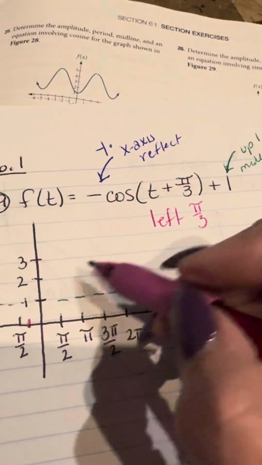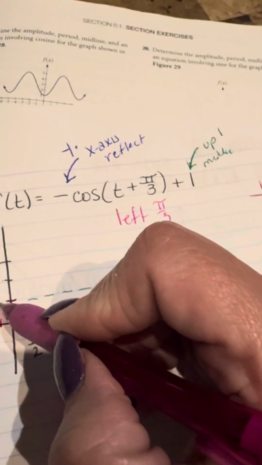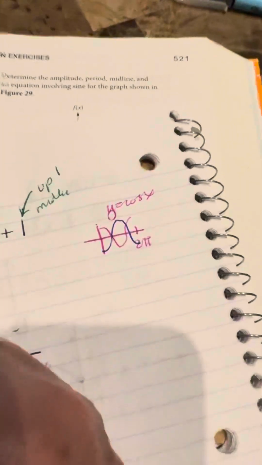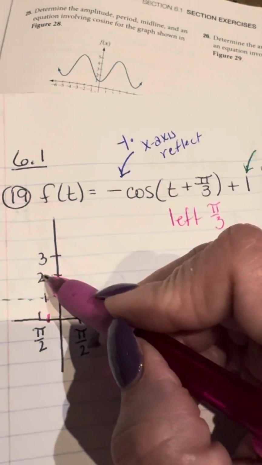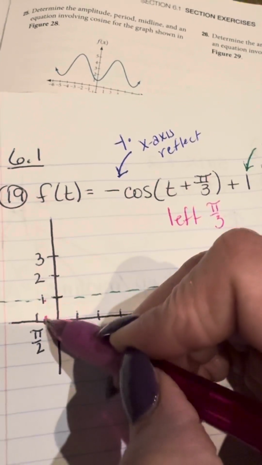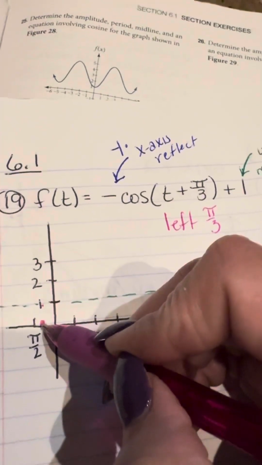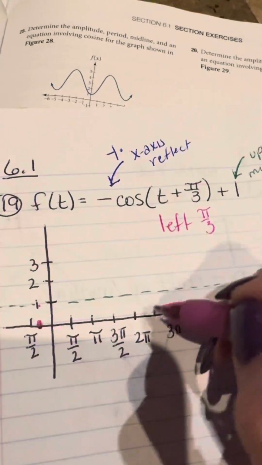So from the midline, which is at 1, I am going to reflect in the x-axis. Generally I would start up at a maximum, but I'm going to go down to a minimum. So instead of going up to 2, I'm going to reflect and come down here beyond that x-axis. And then remember, I graph the last point.